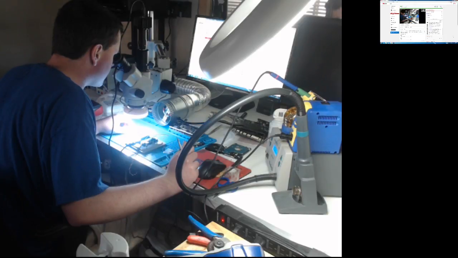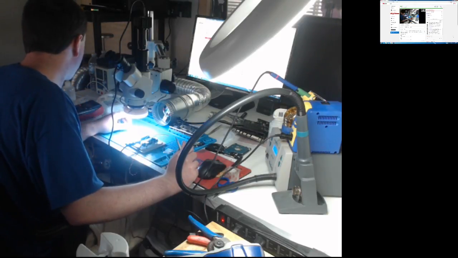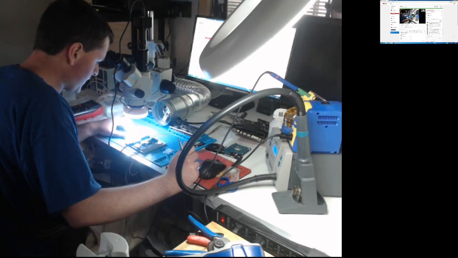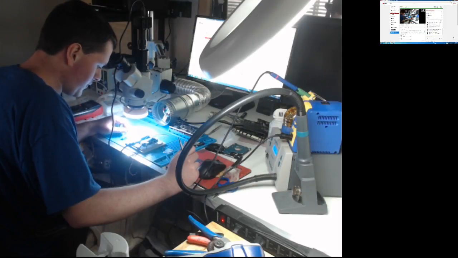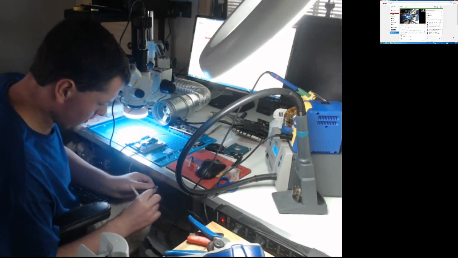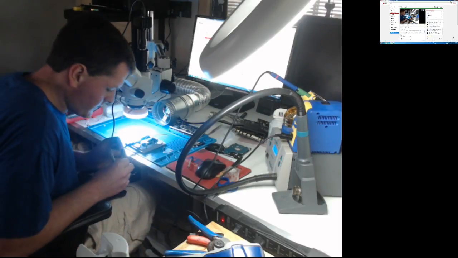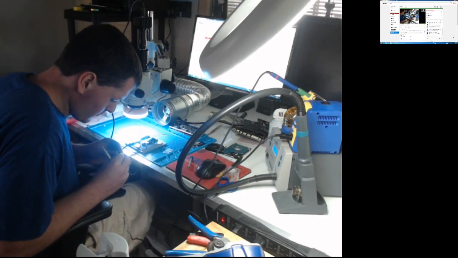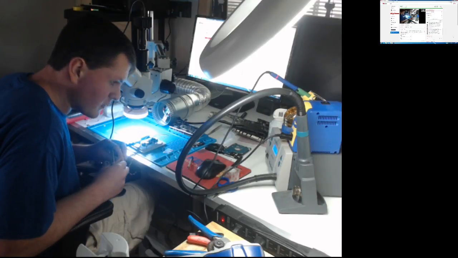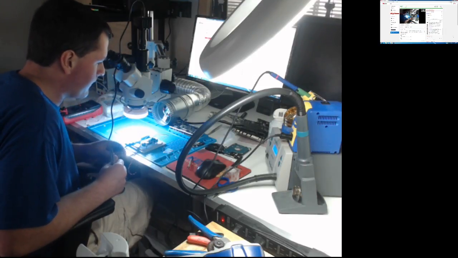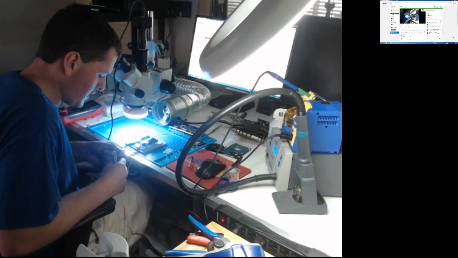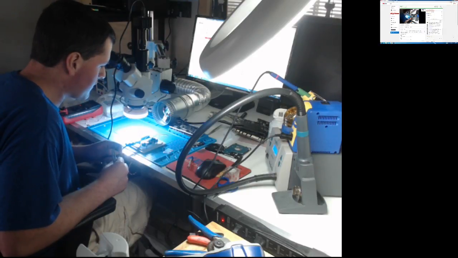Alright, I need to figure out a way to stop this board from moving. I have to clamp it between something. So I shove it in between. No. Don't have one of those board holders either. That would be of help.